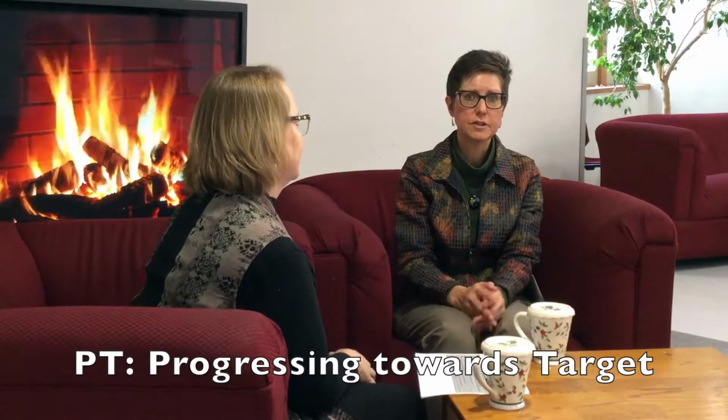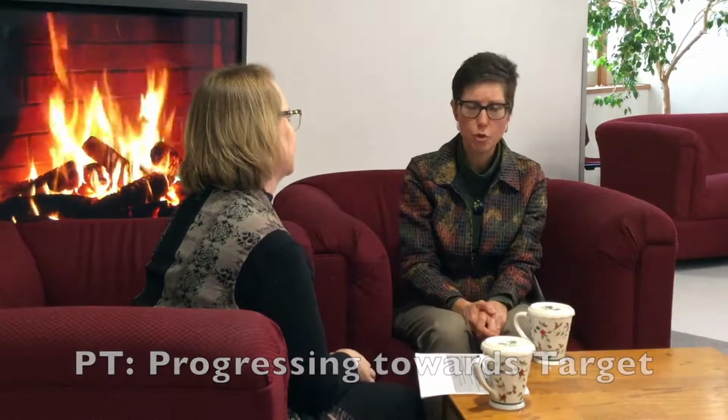PT means progressing toward the target, and it means just that. The student has offered evidence, but the teacher, using professional judgment and looking at that student evidence, is not confident yet in saying that that student is achieving that particular target. So it means the student is well on her way, and she likely needs to study some more, give some more evidence, or maybe have a good conversation with the teacher.